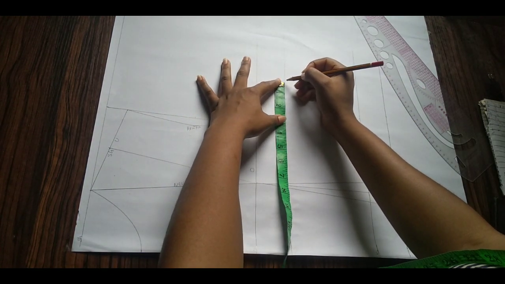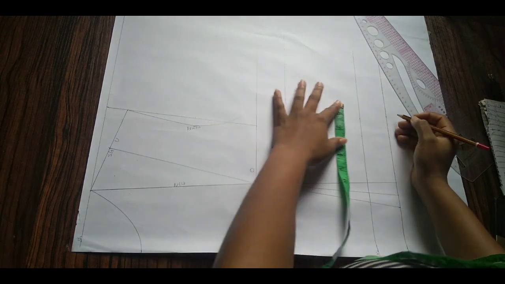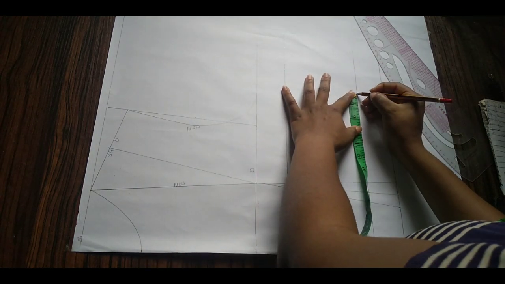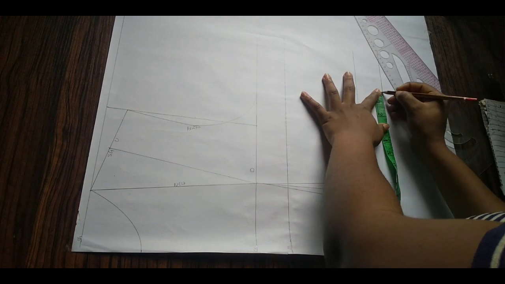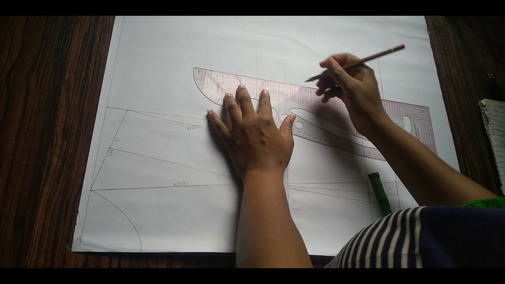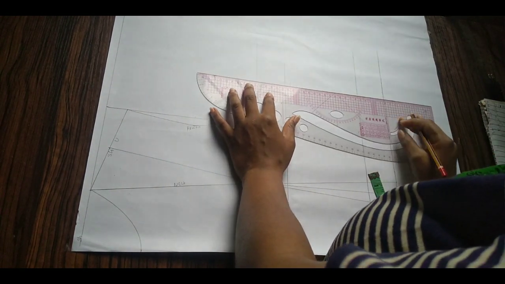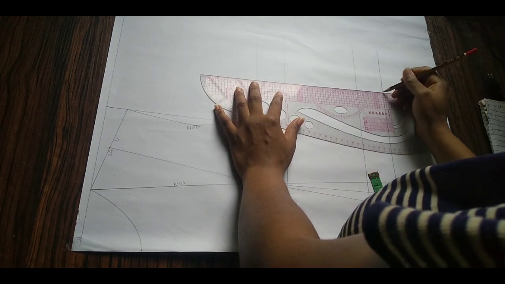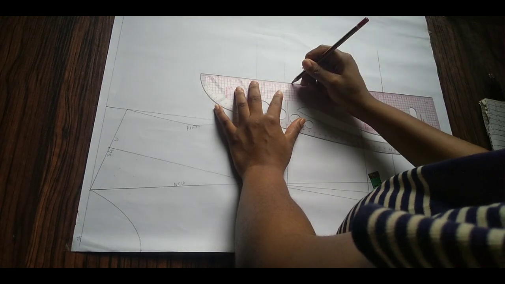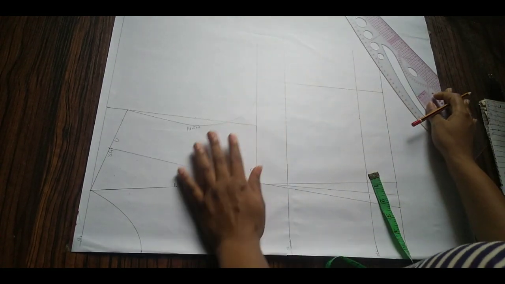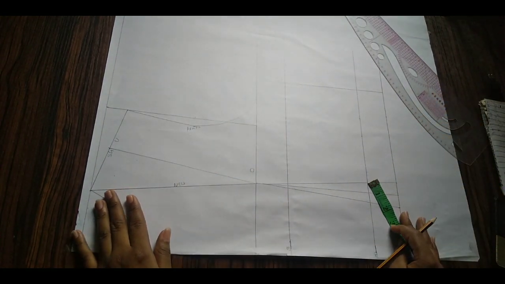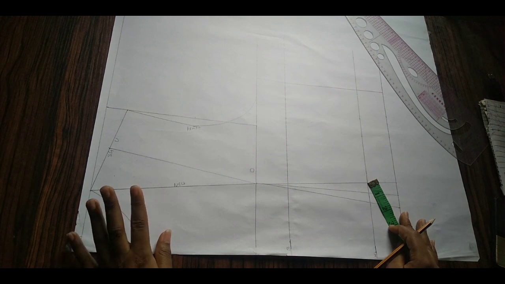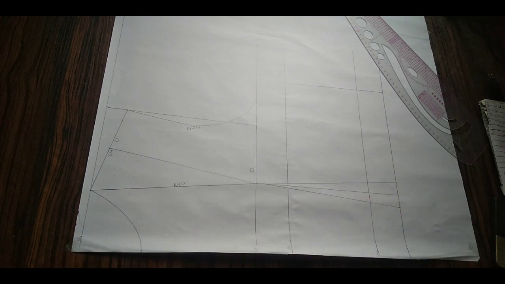Okay. So now I'm trying to add my extra 2-inch allowance. Connecting them using my ruler. Okay, so that's done.